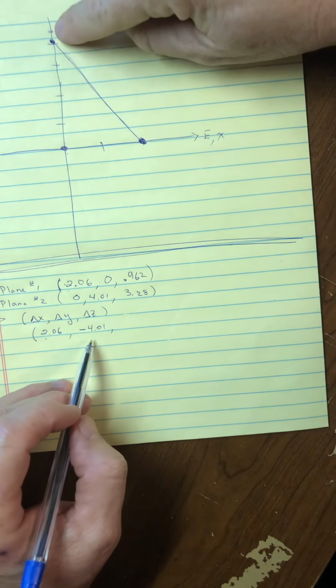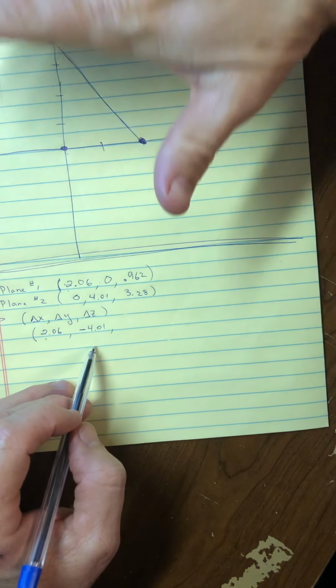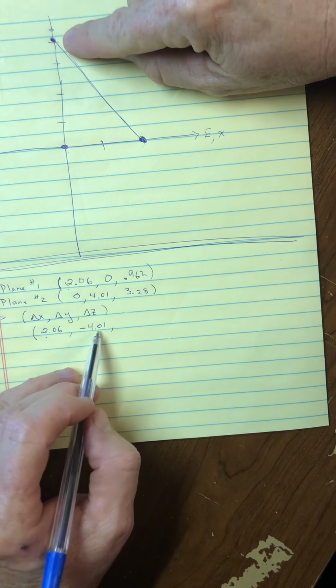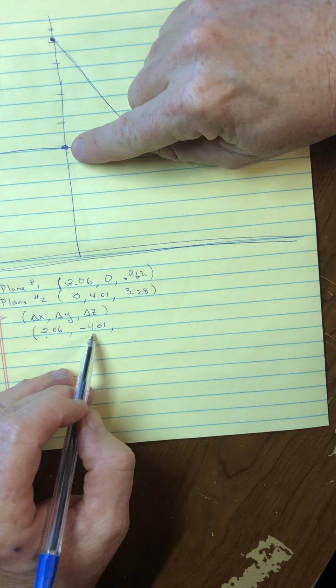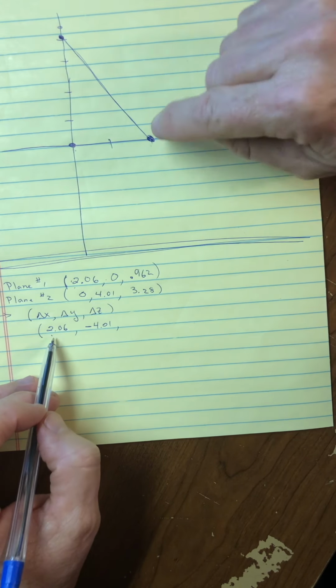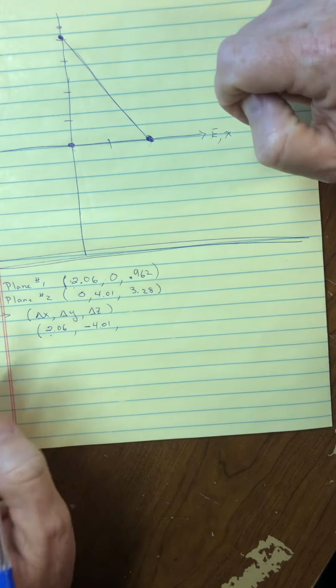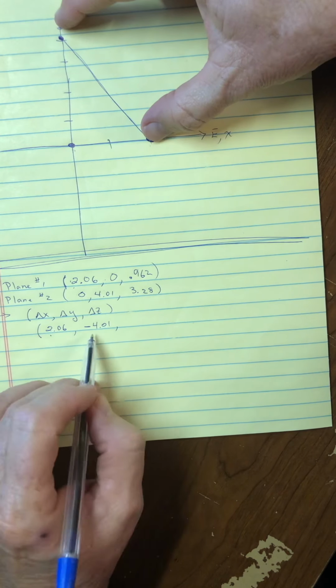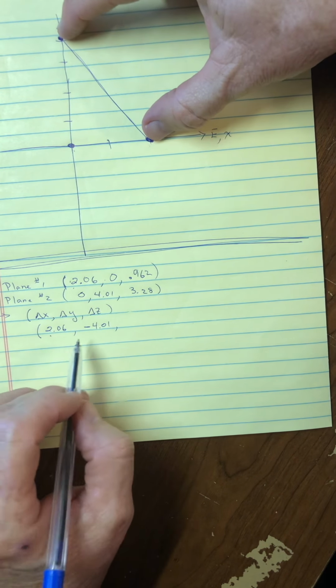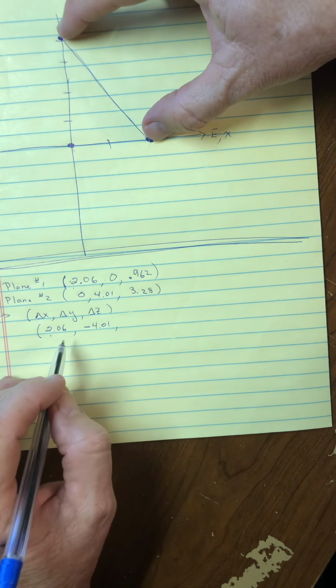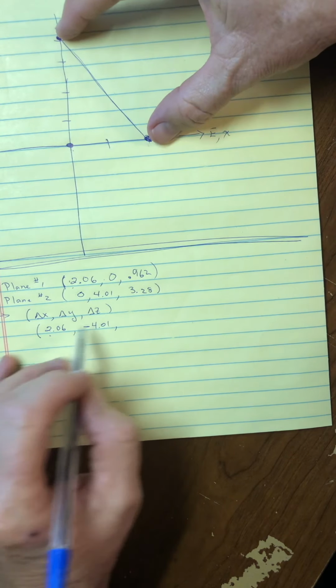Basically, if you start at what you might call the shadow of plane number 2, you'd go down 4 and then over 2 to get to the shadow of plane number 1. Squaring these, adding them together, and taking the square root would give the distance on the ground between their shadows.